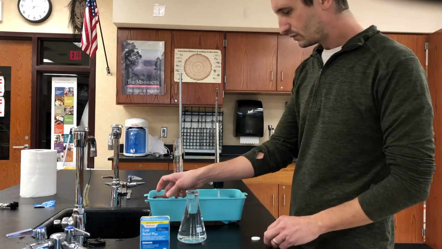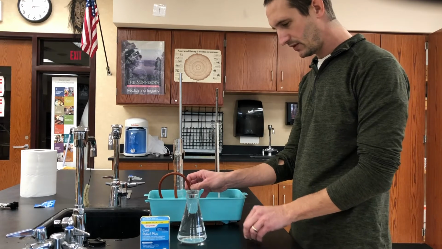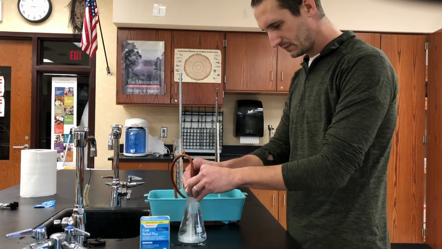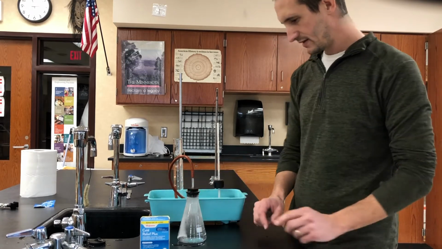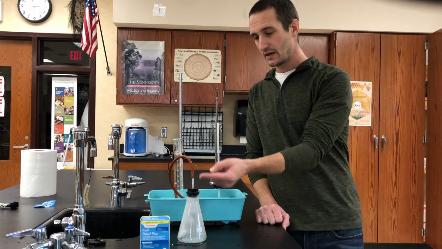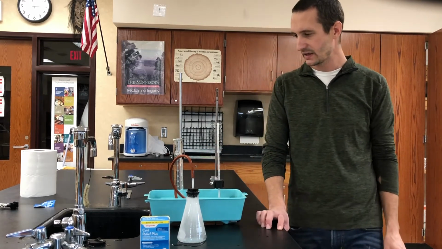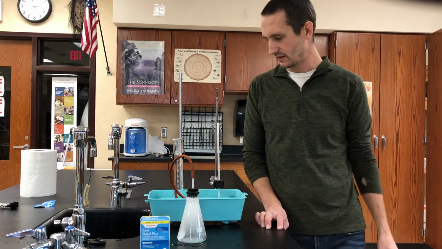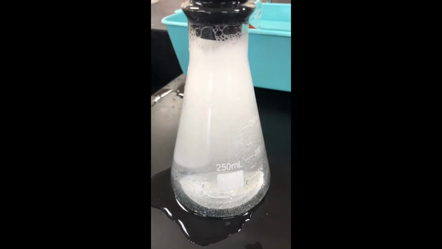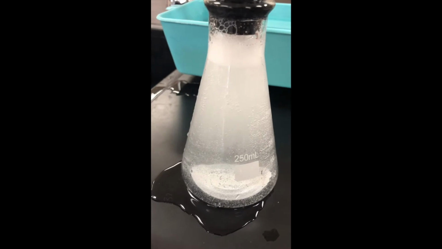So I need to get my Alka-Seltzer tablet ready, drop it in, and quickly cap it so that the bubbles that are produced inside of this flask move through the tube, and we are collecting that gas in the graduated cylinder. And we can take a closer look at the gas being collected.